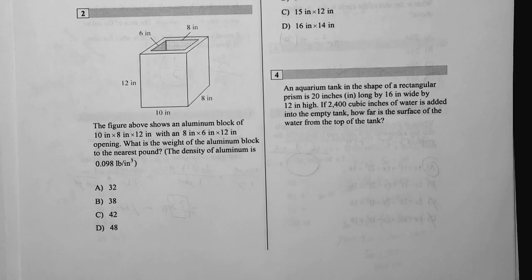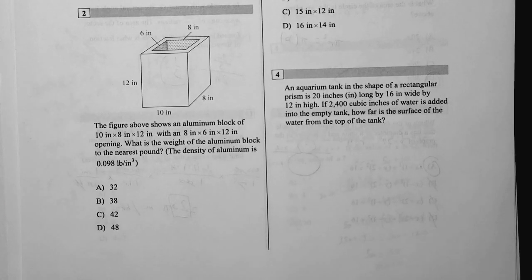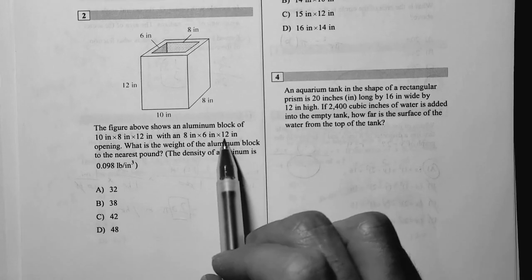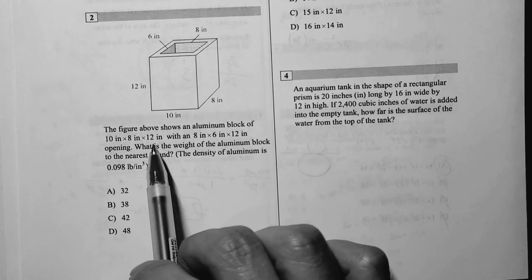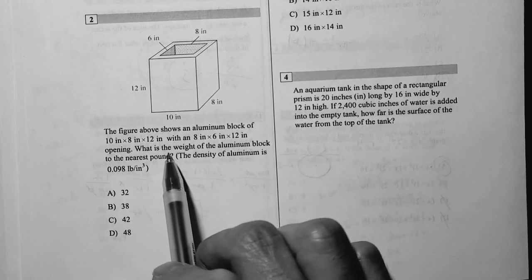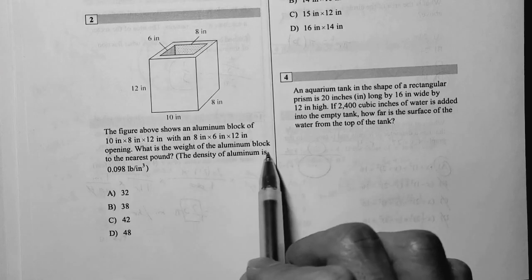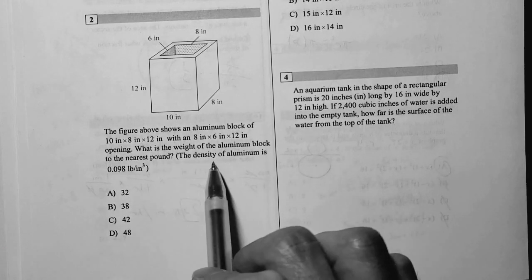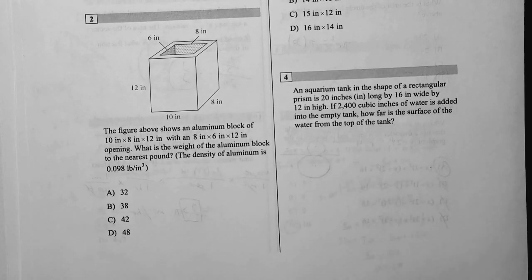The figure above shows an aluminum block, or aluminium, wherever you're from. It's an aluminum block of 10 by 8 by 12 inch with an 8 by 6 by 12 opening. What's the weight of the aluminum block to the nearest pound? Density of aluminum. Okay, so this is the exact same type of question.